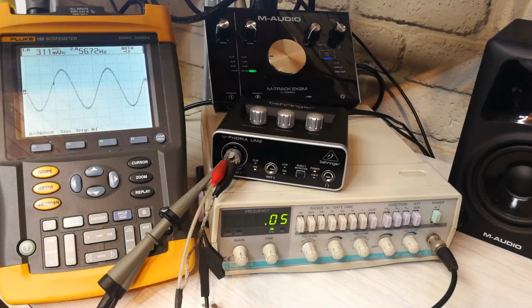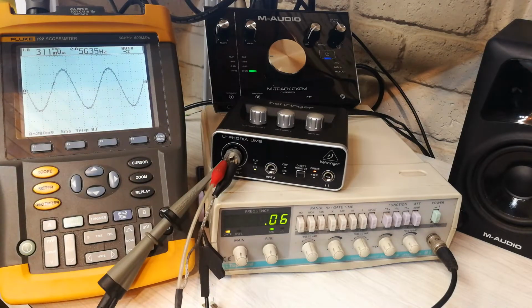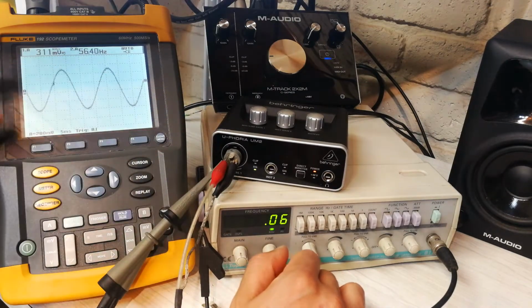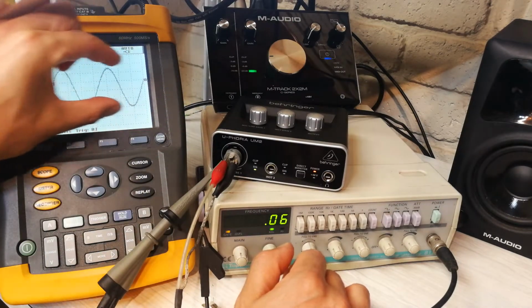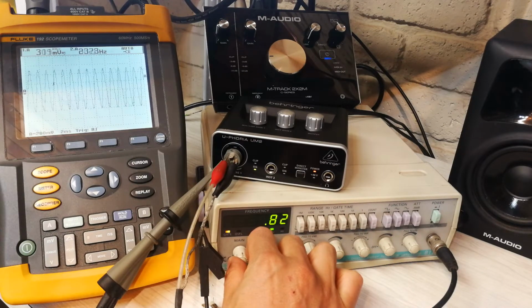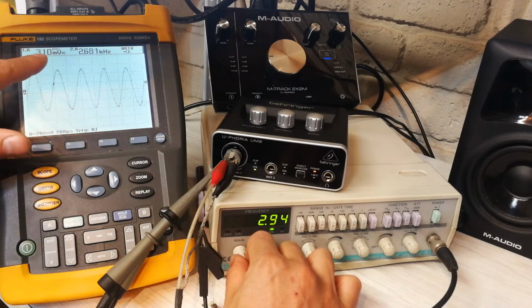Okay, so if none of that makes sense, don't worry. The purpose of this video is to see the frequency response of this device. The goal is as follows. When you create a sound card, you must make the sound card have a flat response. So no matter what frequency I set this function generator to, it should not change the voltage.